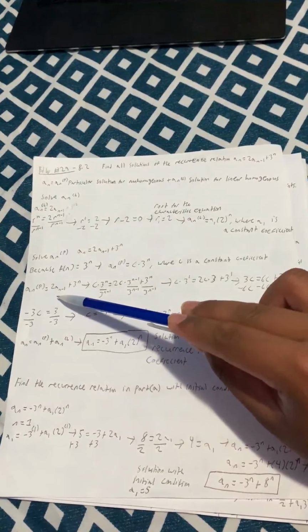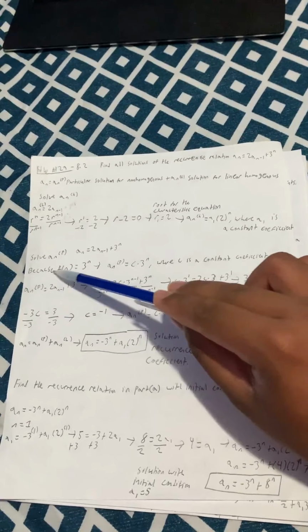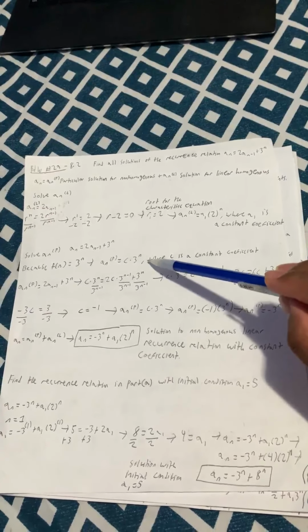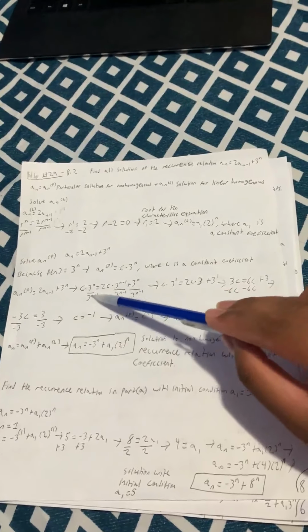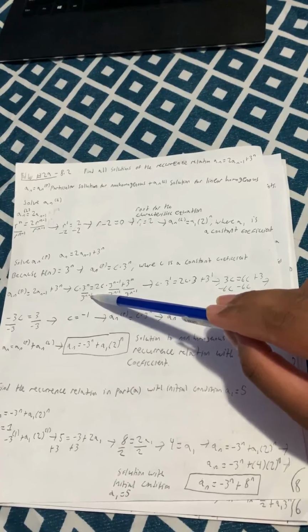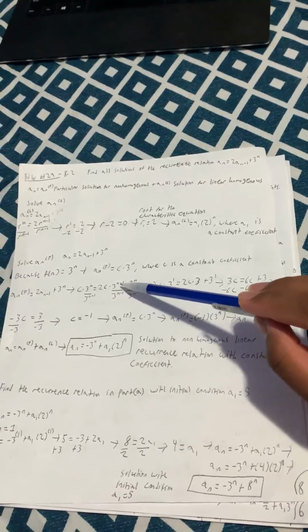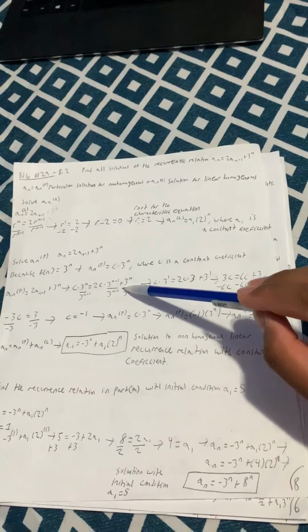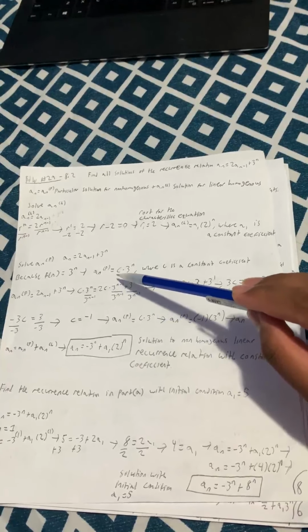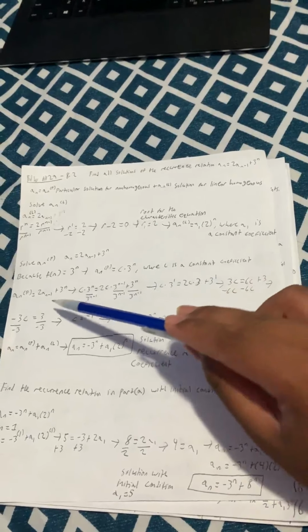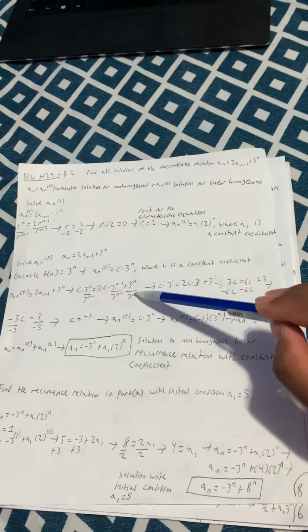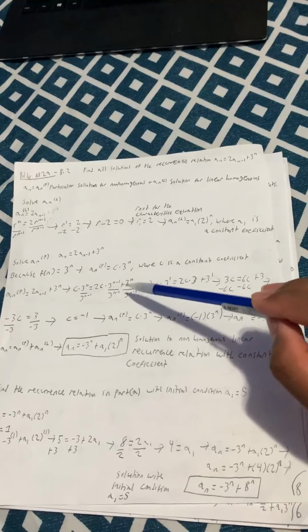I put it back here and switched a_n with a_n^(p), and because a_n^(p) = c times 3^n, I switched it with c times 3^n, which equals 2c times 3^(n-1) plus 3^n. So I'm plugging this in with this.